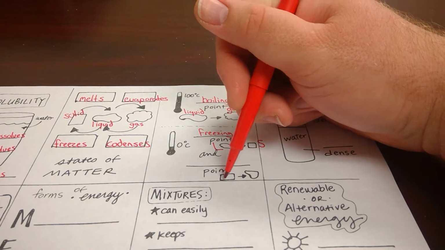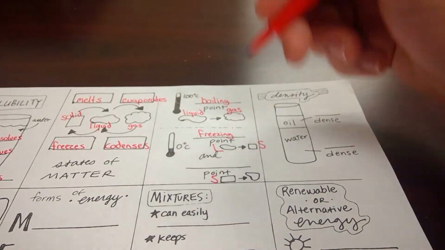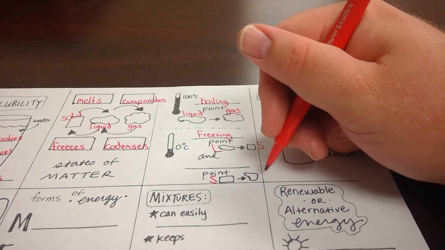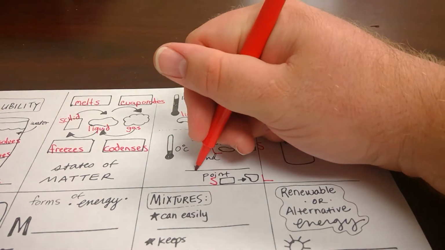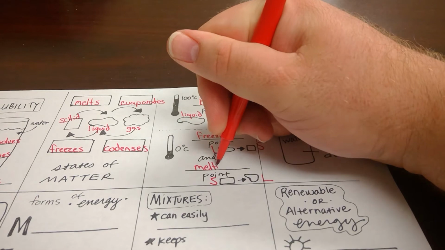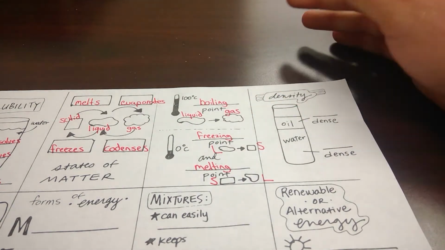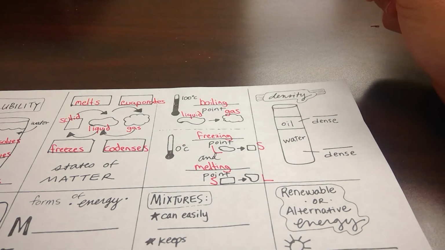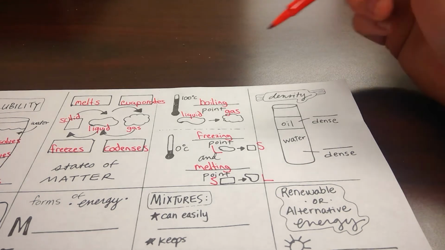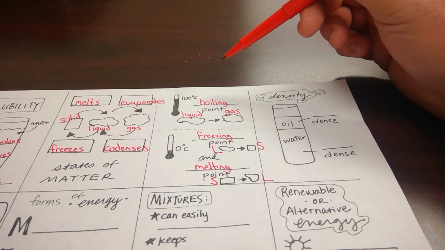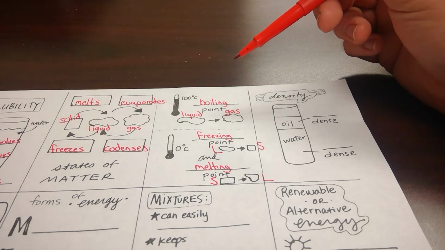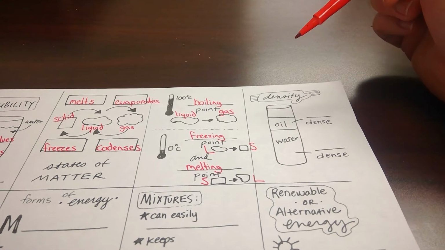Here we have a solid, supposed to be a blob again, to a liquid. And what would we call that? Well, that's the melting point. And as we look at this, at the junior high level, we're typically going to be looking at water in any lab situation. Of course, other molecules and different elements will have different points of boiling, freezing, melting, whatnot.